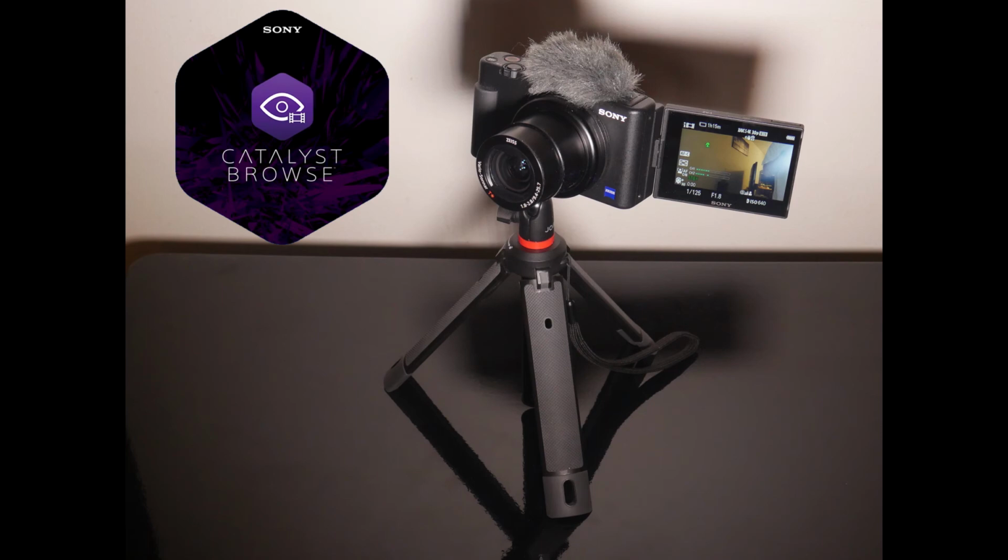In addition to those settings, Sony has a free software called Catalyst Browse. This software uses metadata from the clips to stabilize the footage in addition to the internal camera settings. In this video, I will show you the difference between the three internal settings and how the clips look when adding stabilization through Catalyst Browse.